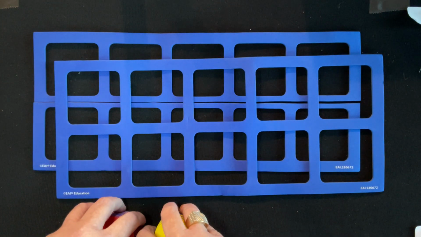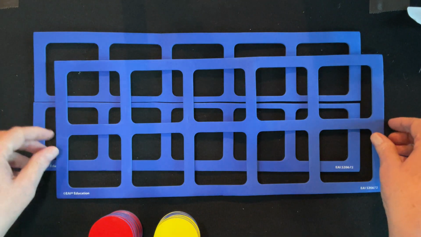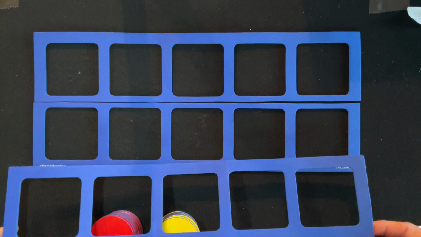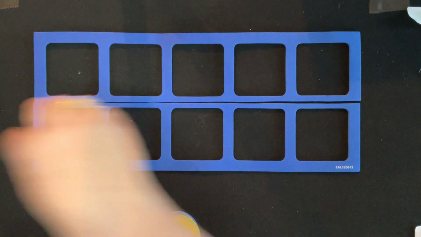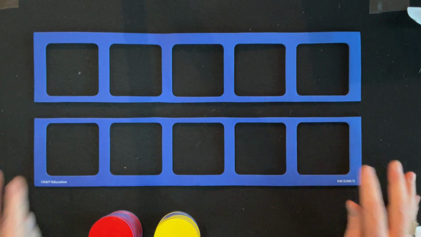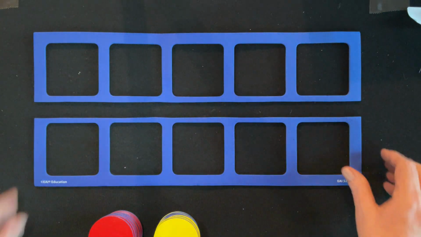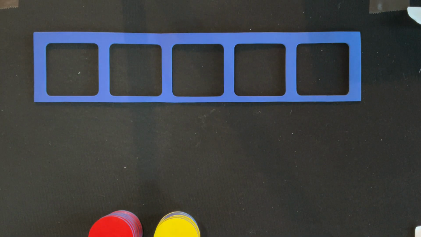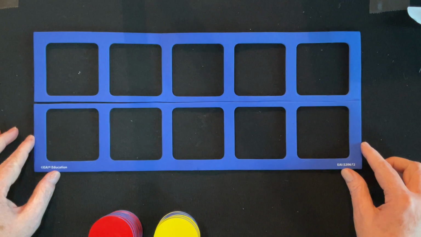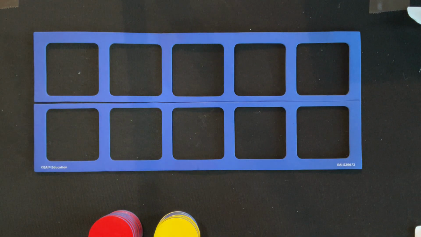One of the suggestions that we had from a pre-K teacher, which we thought was excellent, is that since you receive 2 of these 10 frames, take one of your 10 frames, cut it in half, so you then have the availability of just using a 5-frame to teach those concepts of 5, and then move to the concept of 10. And at this point, of course, you could go back to the full 10.